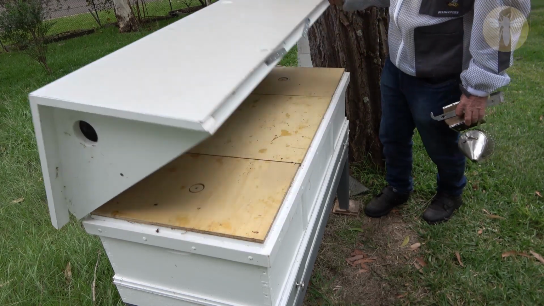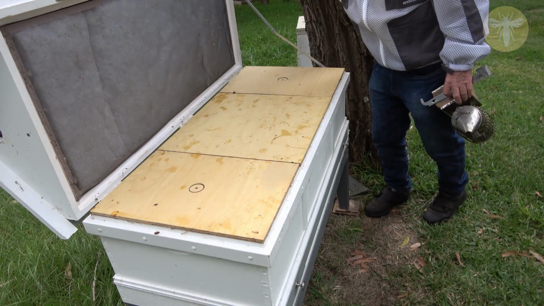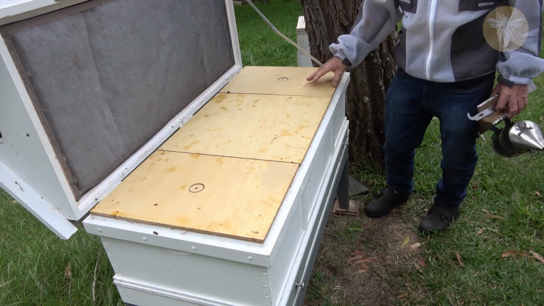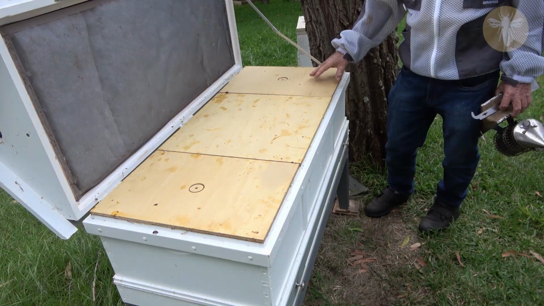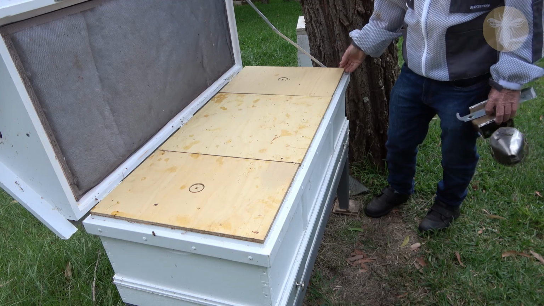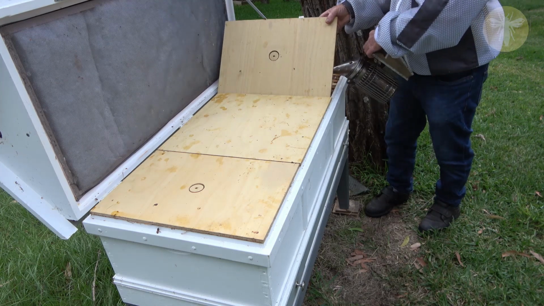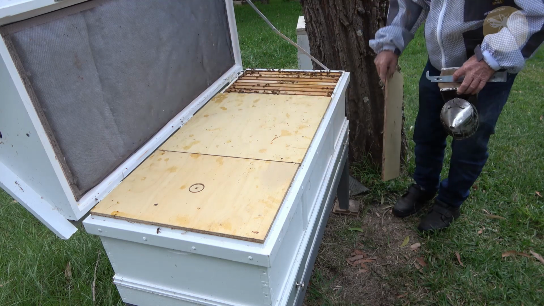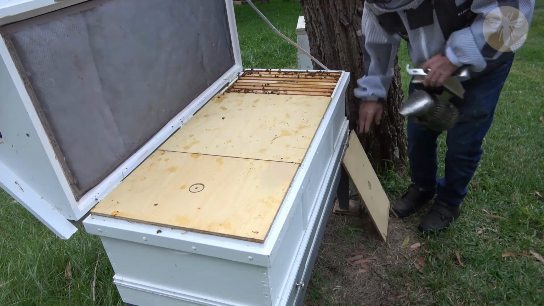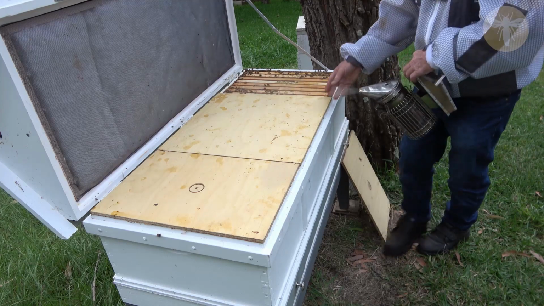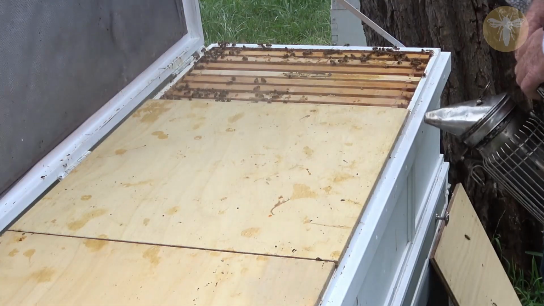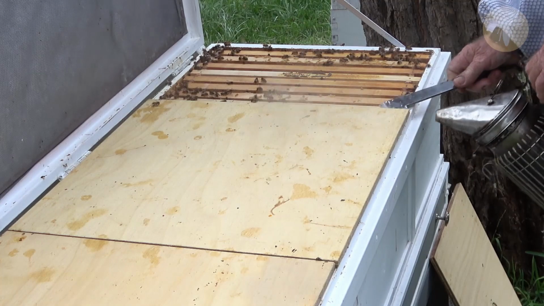You can lift the whole lid up, it comes up like that, and it's normal to have inner covers in the hive to keep the hive cooler than normal. You can take the inner covers off, and that exposes the frames in the coffin hive. Propolis tends to stick them down.